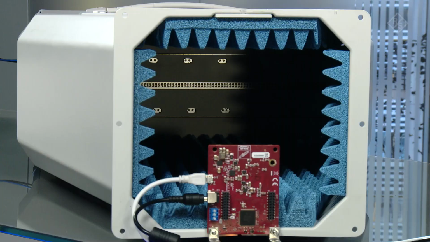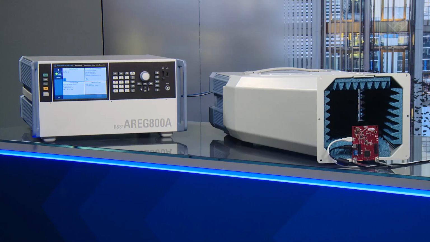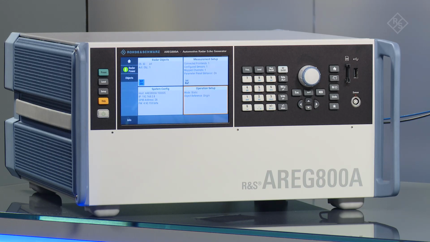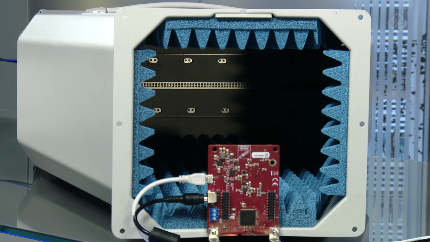echo. In this setup, only one line of the QAT100 is used. The instrument is fully controlled by the backend and does therefore not require direct input. The echo itself is generated by the AREG800A, which is the backend of the setup. The instrument features the capability to simulate multiple moving artificial objects, supporting more complex scenarios. A QAT-Z50 absorber tube is used to minimize the reflections from the lab environment.